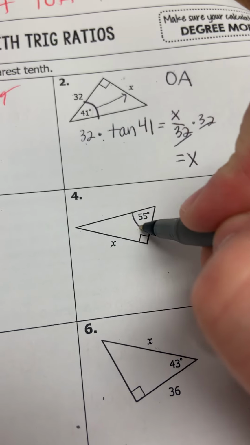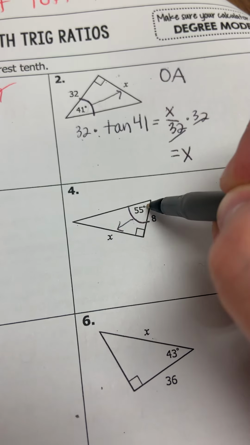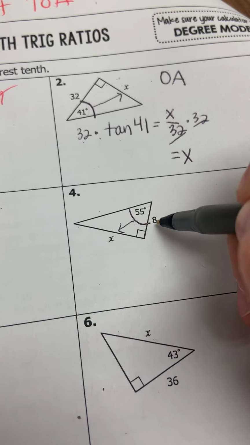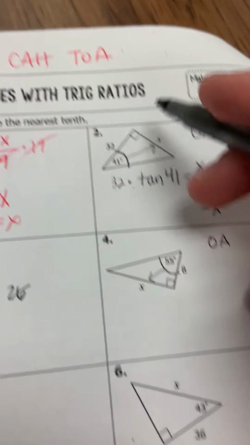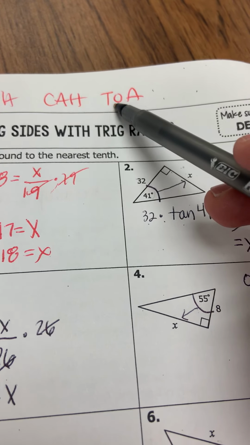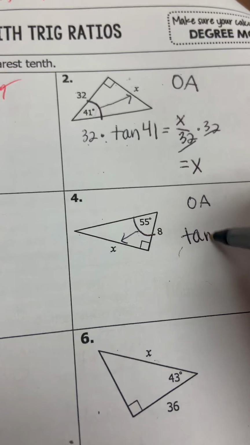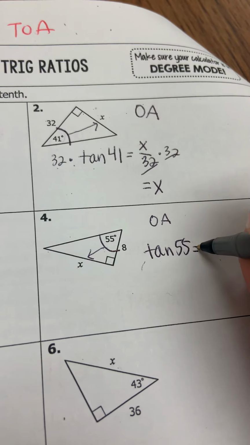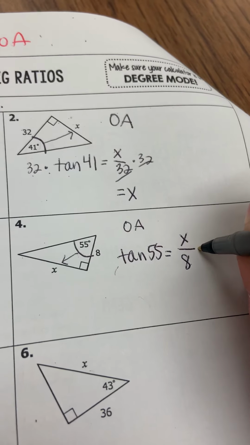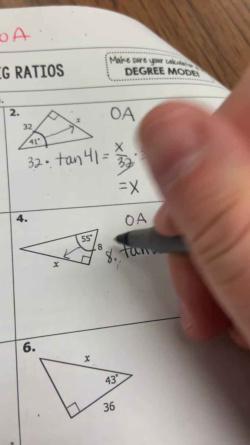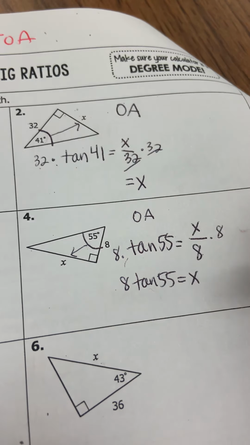Identify where your angle is. I have opposite, because it's directly across, and adjacent, which means next to. So opposite and adjacent. So we're going to be using, once again, tangent, opposite and adjacent. So tangent of 55 equals opposite, which we don't know, over adjacent, which is 8. And to solve for x, you multiply by 8 on each side. So 8 times the tangent of 55 equals x.